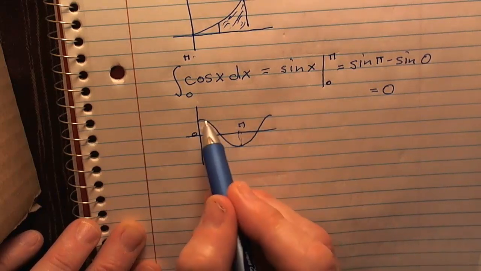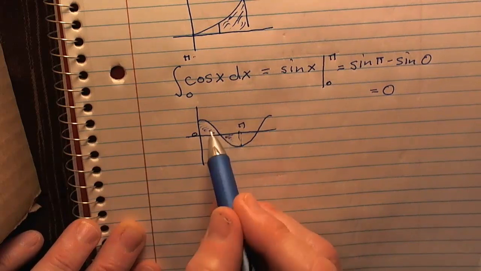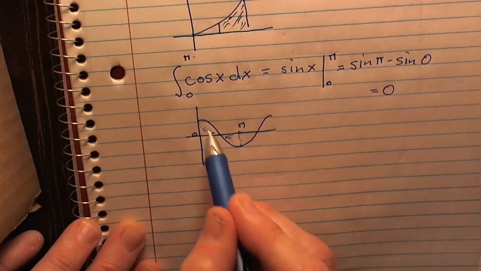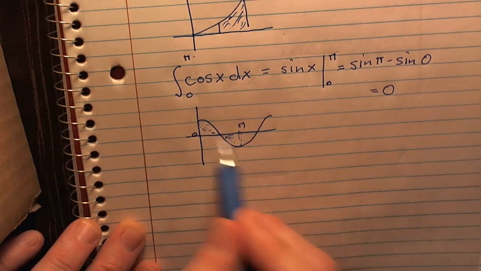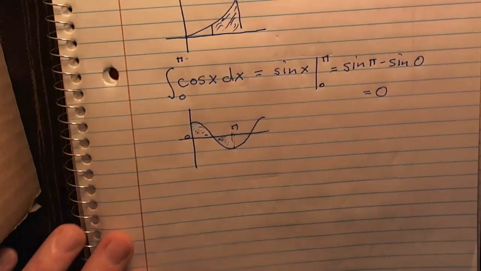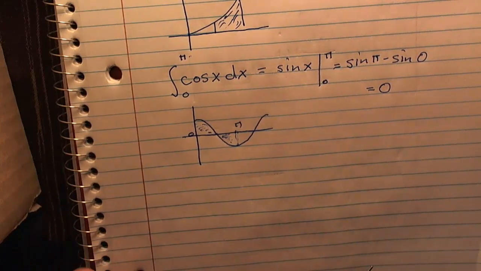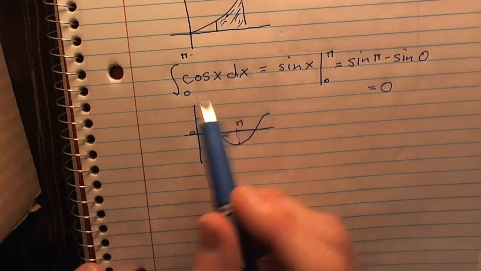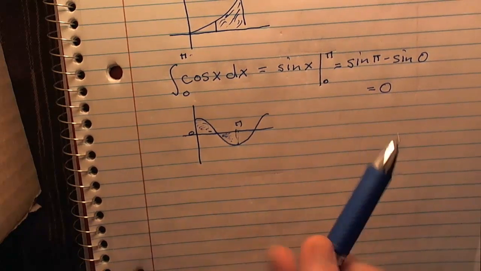Well, there is positive area here, negative area here, and in fact, they're opposites of each other. So if you look at just the area alone, this area here and this area are the same, but this is negative, so that gives us a 0. So sometimes your definite integral will give you 0 like that. But this is the way we evaluate these definite integrals. You find the antiderivative, plug in the top bound, minus plugging in the bottom bound.